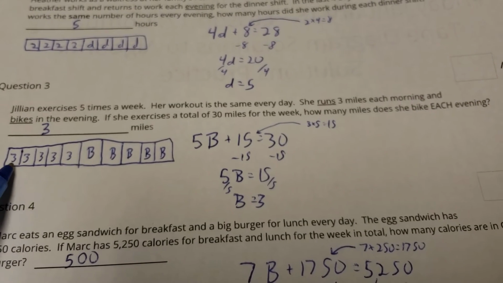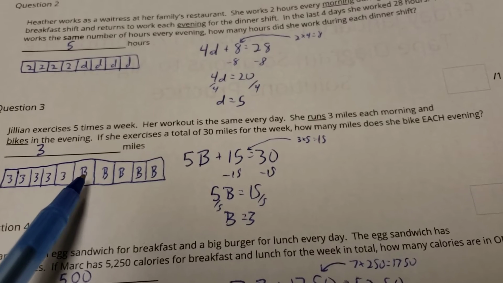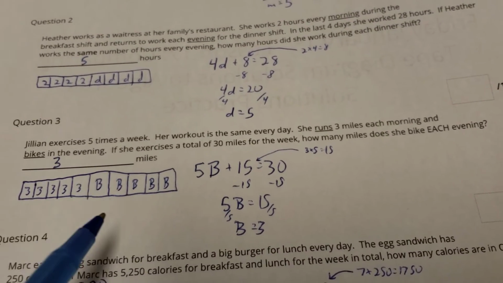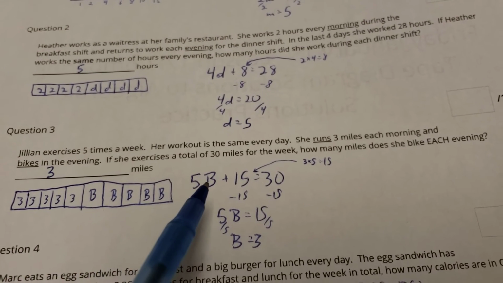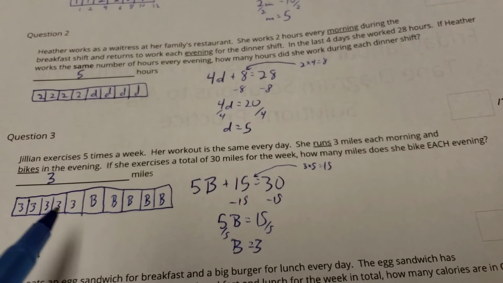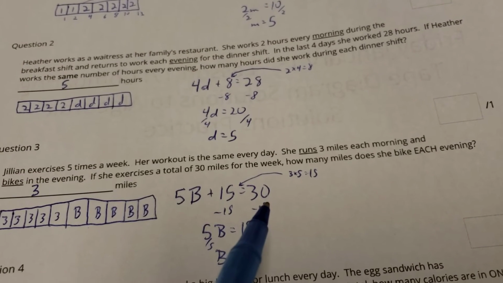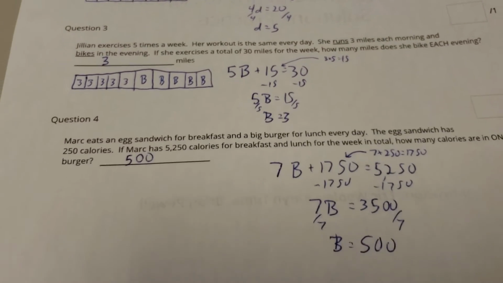Well, if you know that she runs 3 miles in the morning, 5 days a week, and she bikes later in the evening, 5 days a week. We don't know how long, but it's like a mystery amount. So you have 5 of the B's, 5 mystery biking miles, and then all these little 3s, up to 15 miles she spends running in the mornings to equal her 30 exercise miles. And of course from there, you can go ahead and solve.